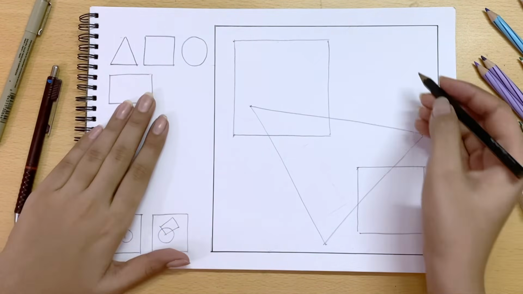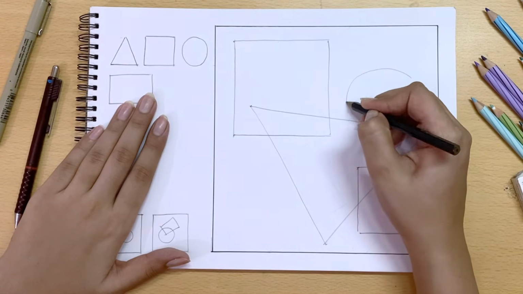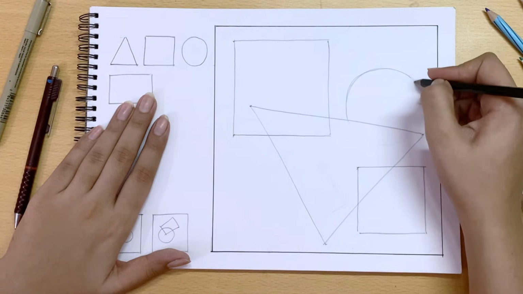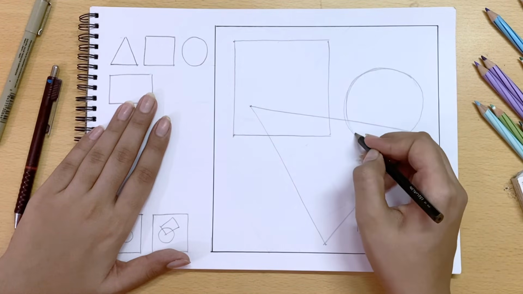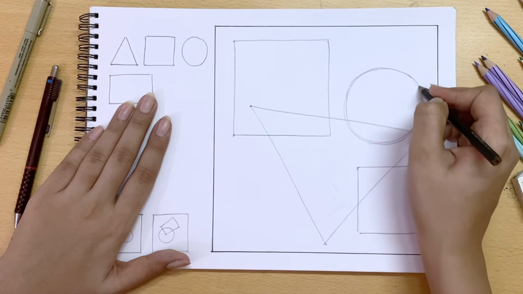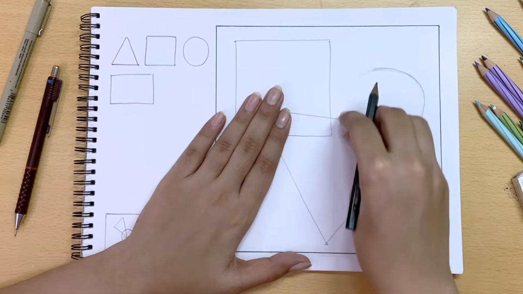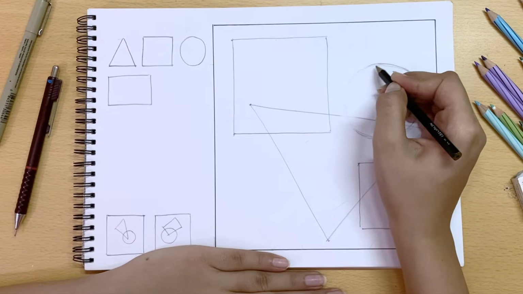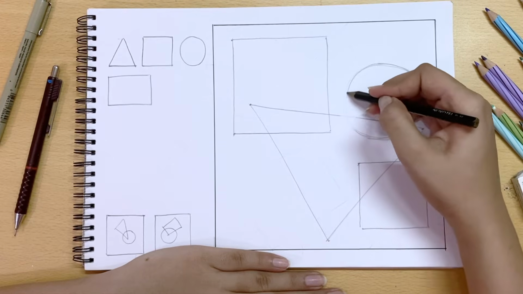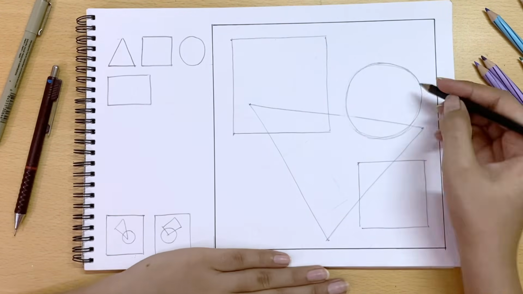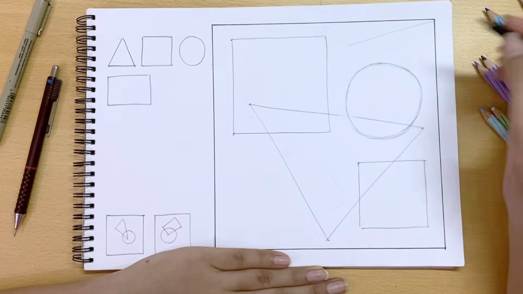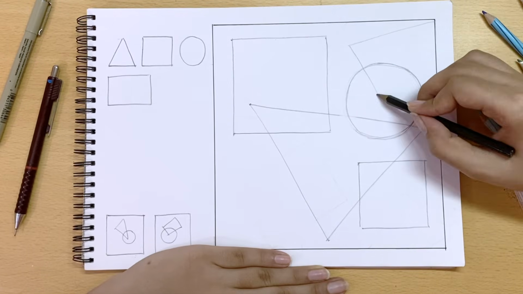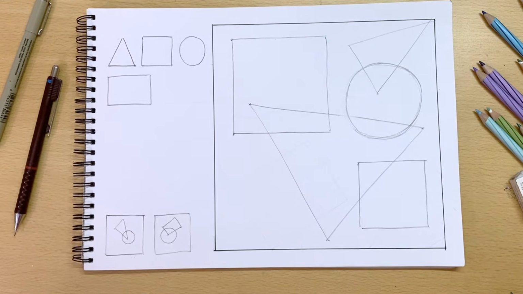Now I'm going to take the circle and probably just overlap it with this rectangle, this triangle over here. It's okay to go over it a couple of times so that you get your perfect circle. Okay, now once that is done, I think I'm going to draw in another triangle, say about here, and I think that looks good.